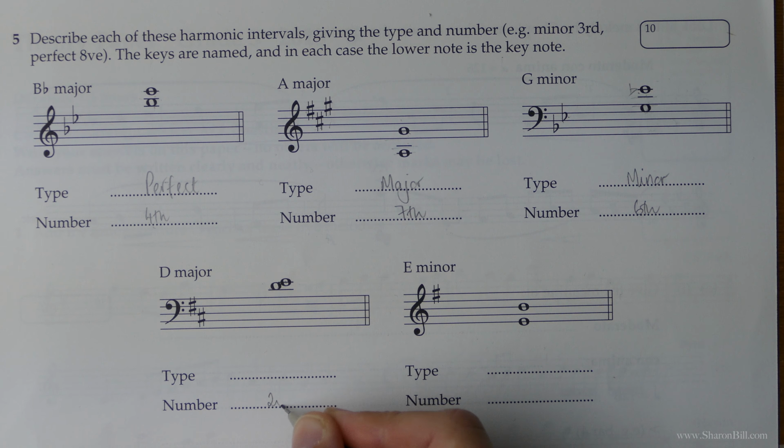So we now need to describe this, and from D to E, that's part of the major scale, it's a major interval. It's not been reduced in any way. Let's look at this last one. So we've got a 1, 2, 3, 4, 5. It's a fifth, and that's a perfect fifth. Nothing's been changed.